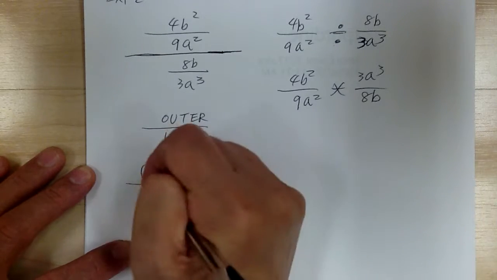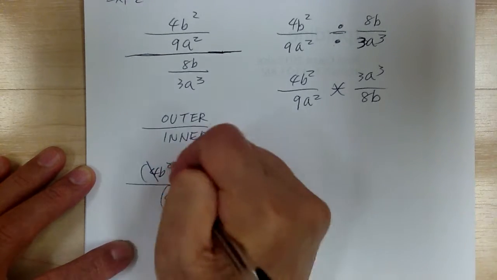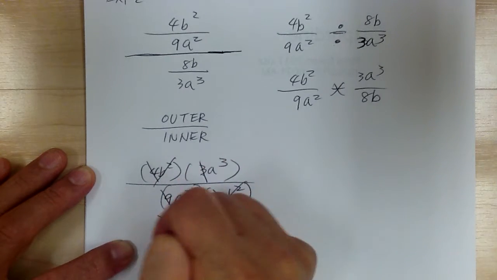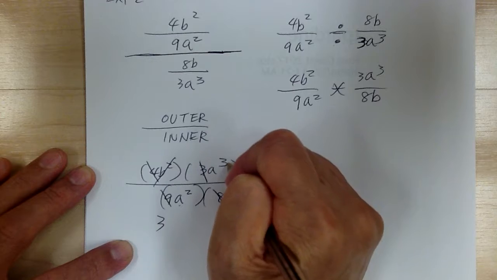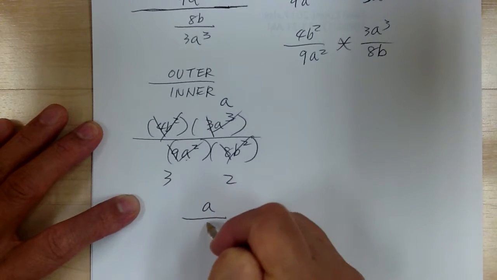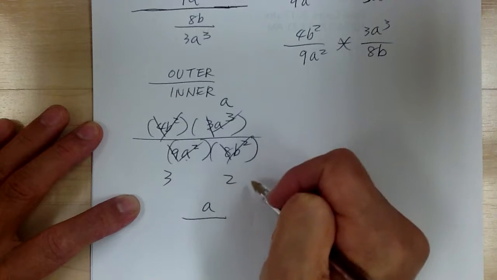So 4 and 8 cancel, you get 2. B squared cancels out. The 3 and 9 cancel, so you got 3. The a squared and a cubed cancel out, you get a. So answer would be a over 6. Double check.